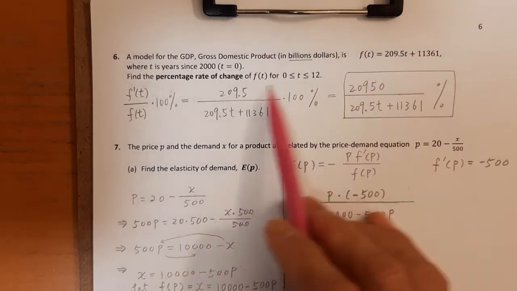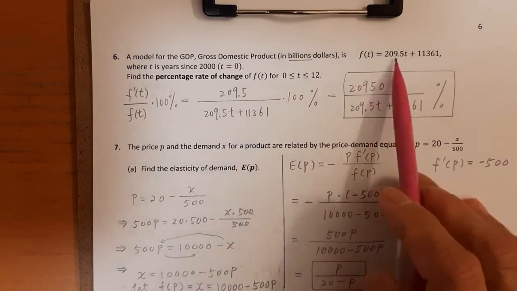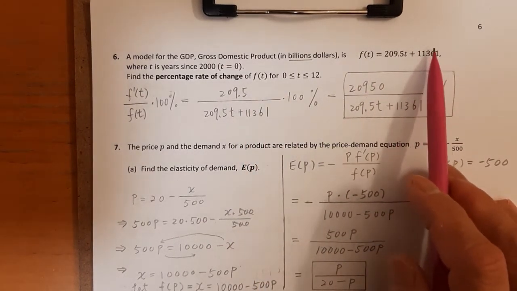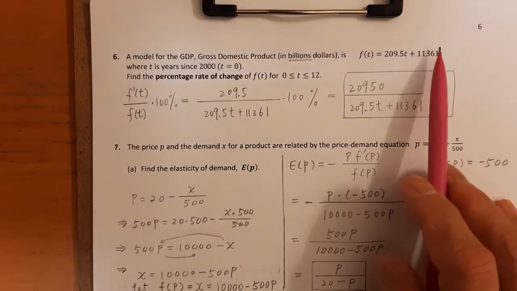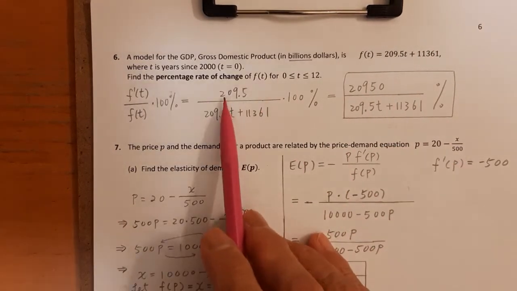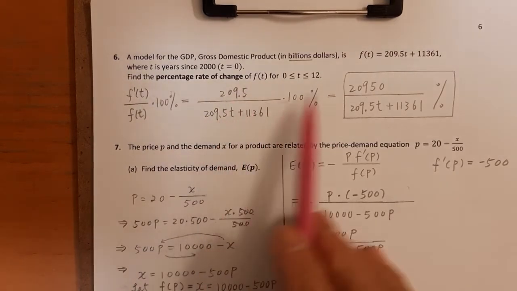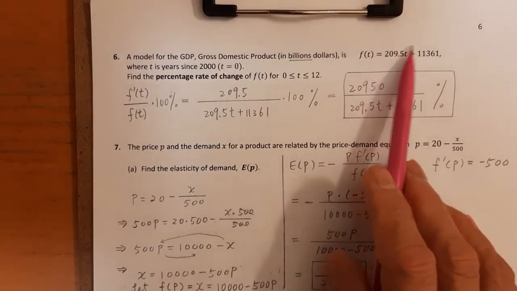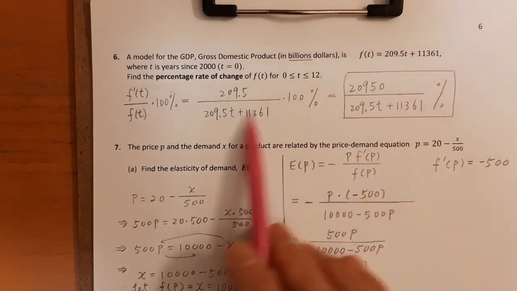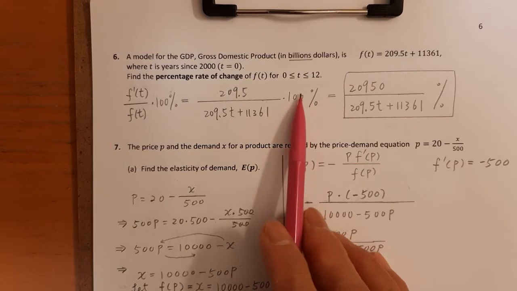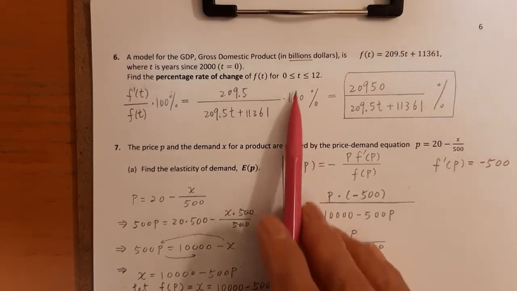So it's actually 209.5. Adding the constant term, the derivative of a constant term is 0. So f prime of t equals 209.5 over f of t. Function f of t is this one, copy it. And times 100%.